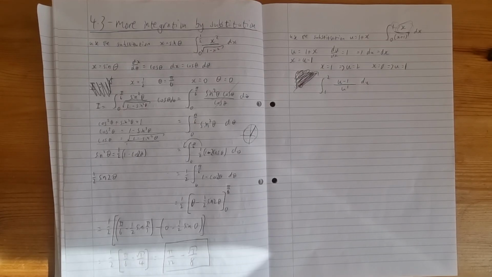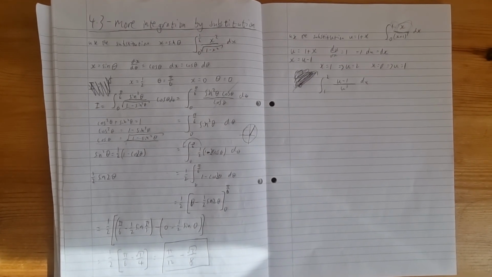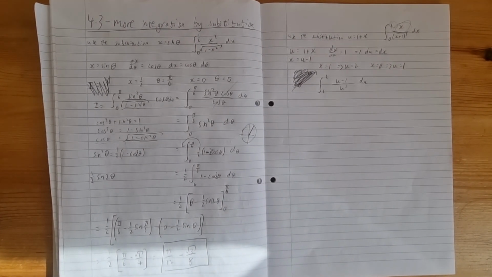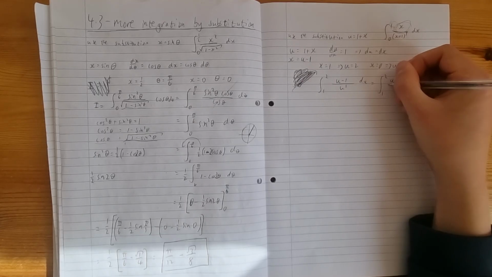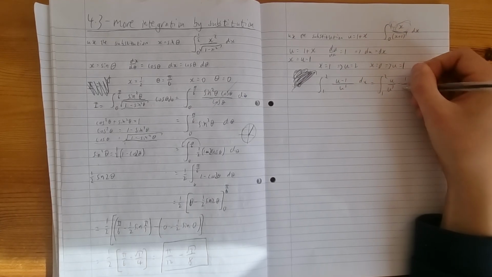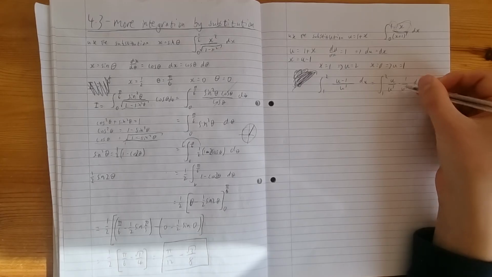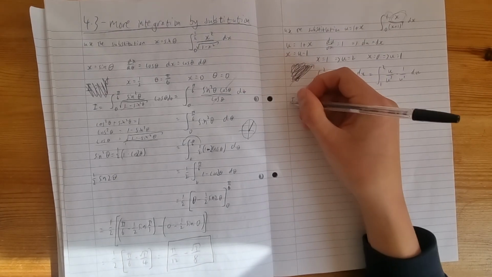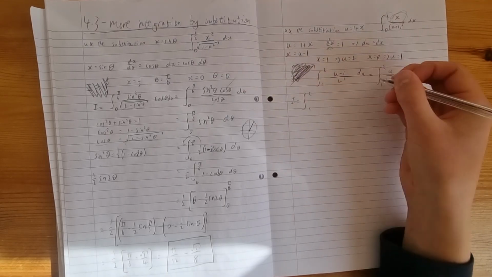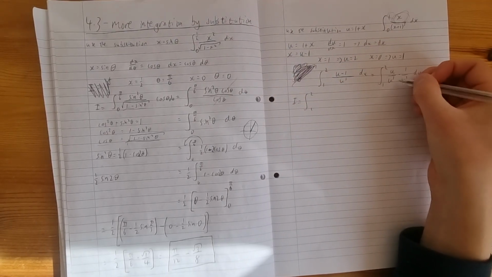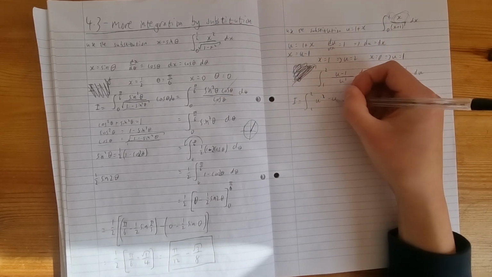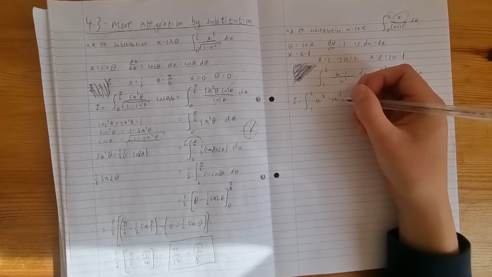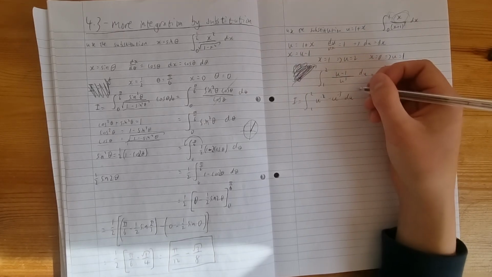Now, from this, let's see, how can we simplify this expression? Well, we can write this as u over u cubed minus 1 over u cubed du. But now this can be written much simpler, so the integral is equal to from 1 to 2. Now u over u cubed is 1 over u squared, which is u to the power of negative 2. And then 1 over u cubed is u to the power of negative 3. And then we're integrating with respect to u.